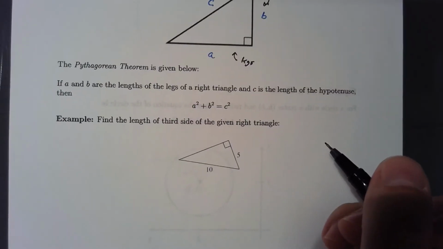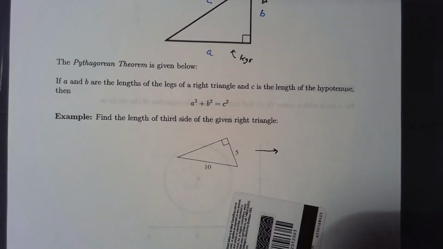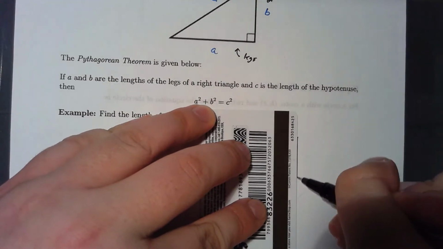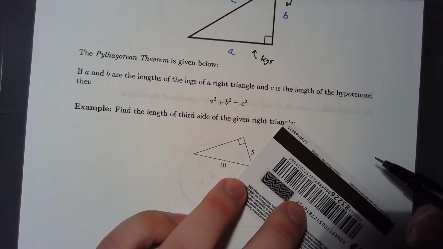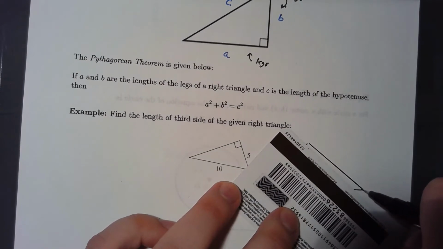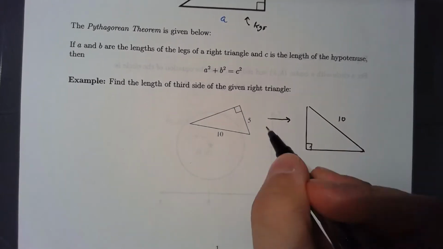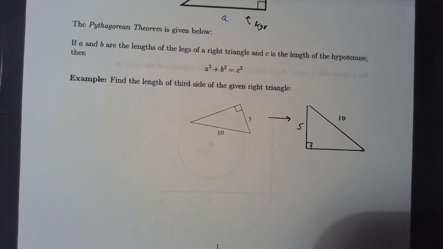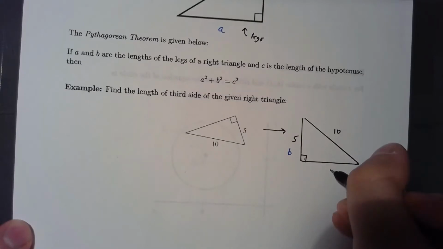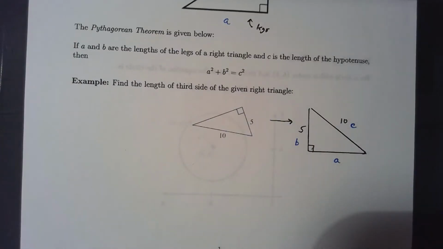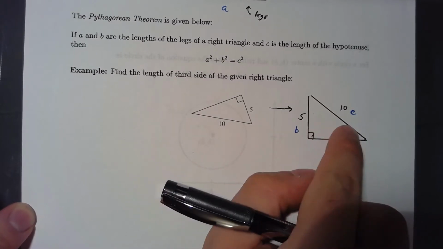Okay, so, well, let's reorient this triangle. Let's make it look a little bit better. Let me use my handy dandy gift card. By putting this triangle in a better orientation, we could look at the sides more clearly. So if I just orient this way, 10 is the hypotenuse, and the vertical leg is 5. So, according to how I have it set up here, we'll make 5 letter B. We'll make the horizontal leg A, and the hypotenuse is always C. Keep in mind, A and B could be interchanged, but the hypotenuse is always C.